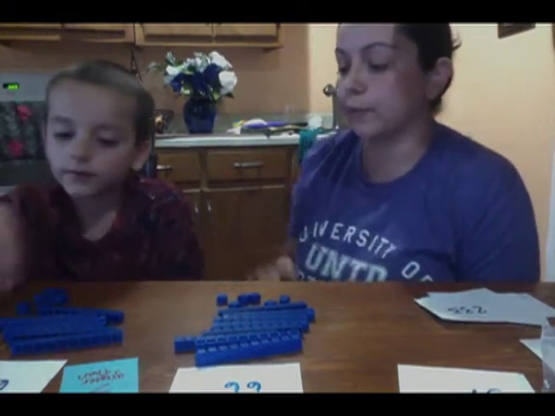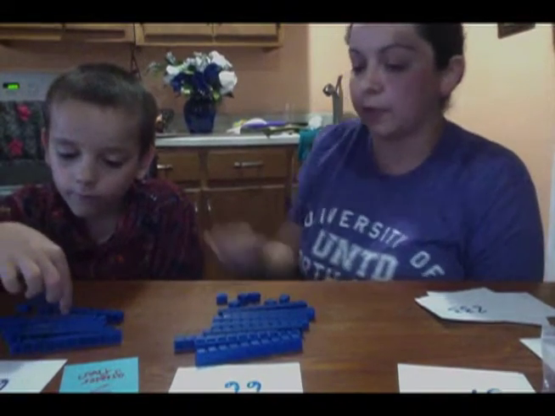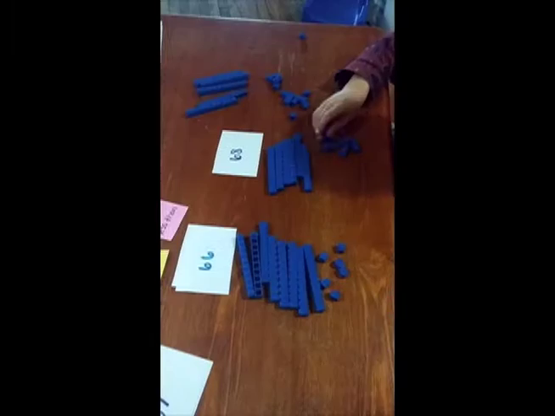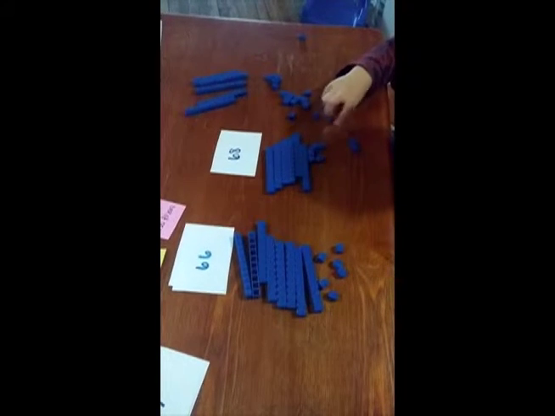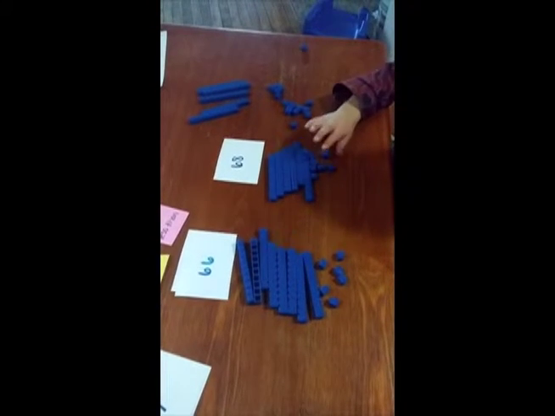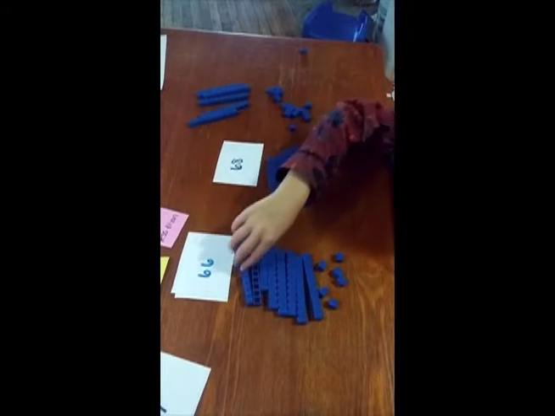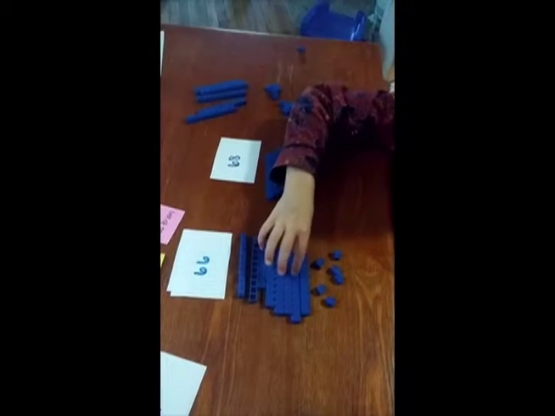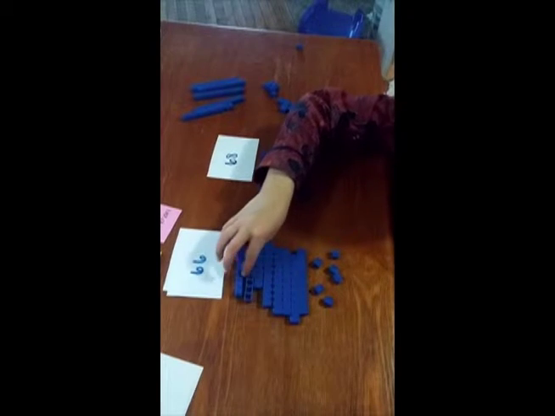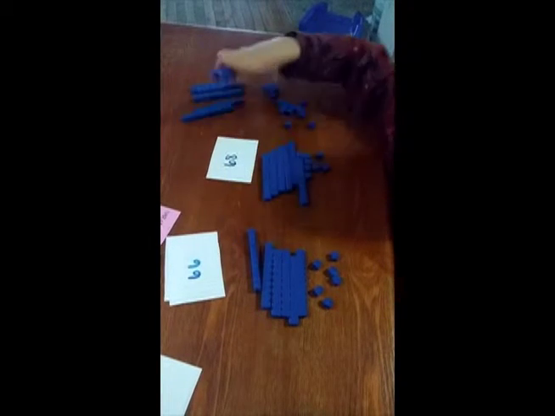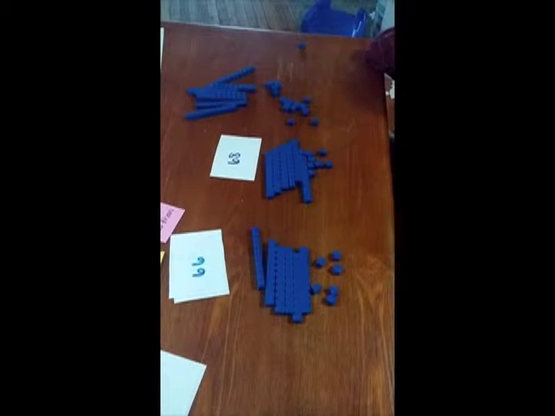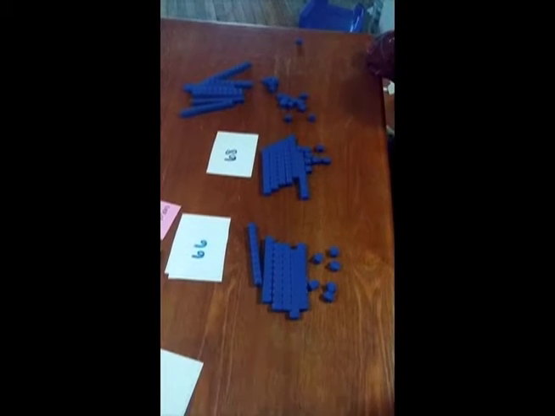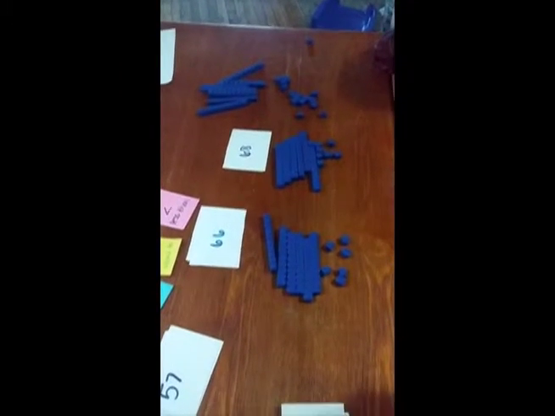Can you show me with your base 10 blocks how we can represent that, and then what would it be? Okay, so is 66 greater than, equal to, or less than 68?